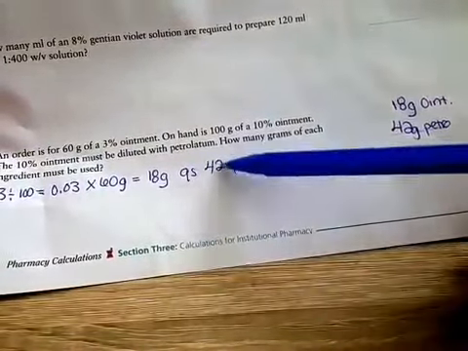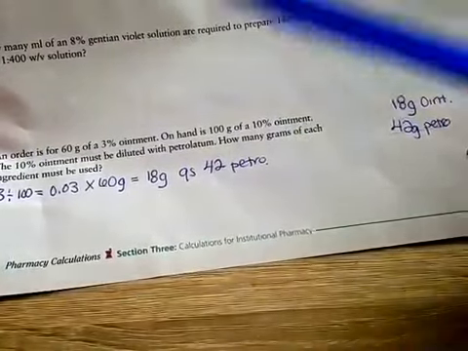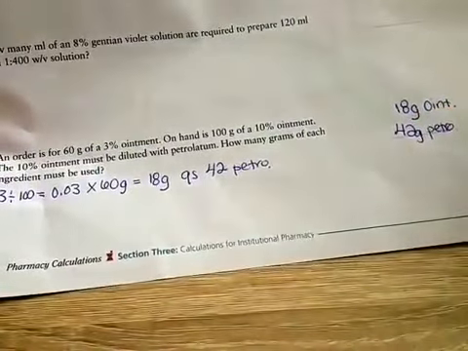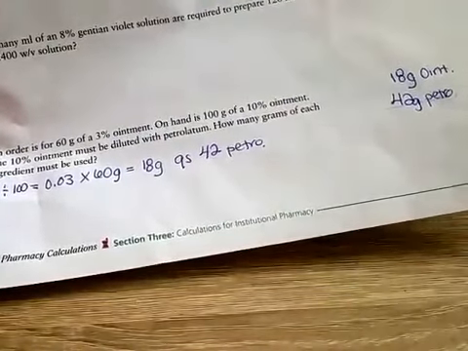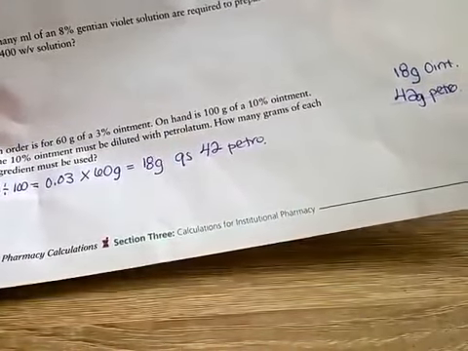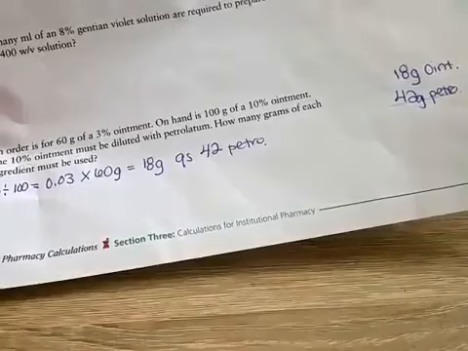And then you just quantity sufficient up to the remaining amount with the neutral. That's how I do it. That's how I figured this out. But yeah.